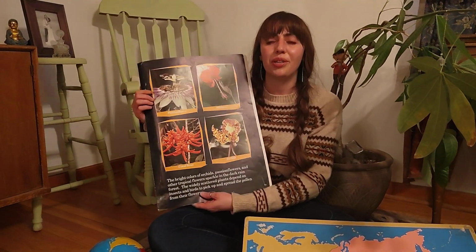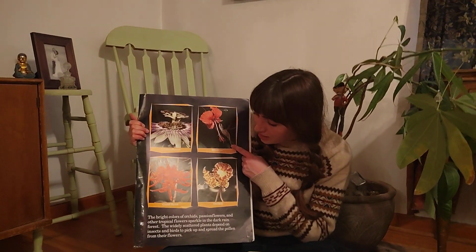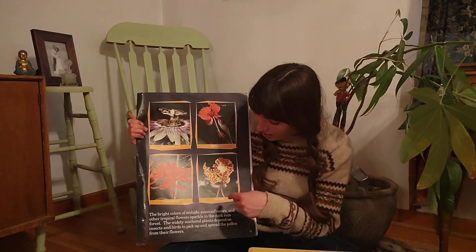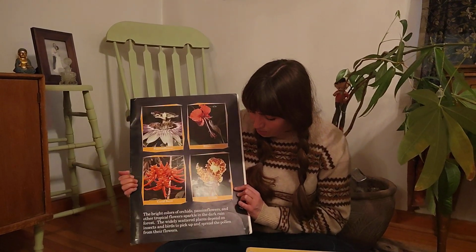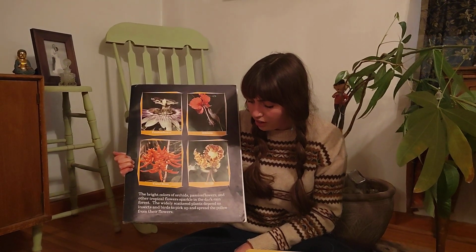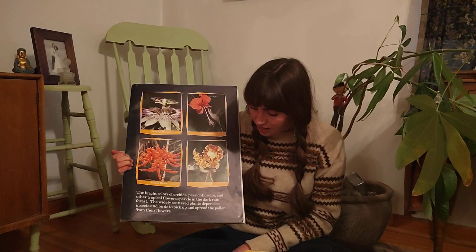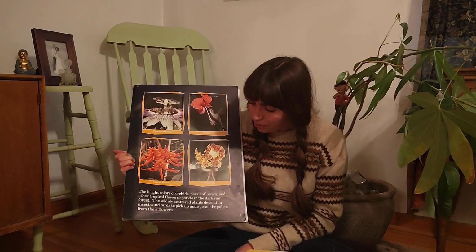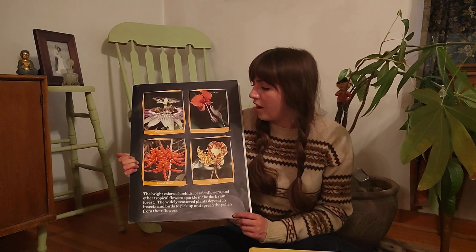Oh, look at all these pretty flowers. We have a passion flower and a hibiscus, a coral bean, and an orchid. The bright colors of orchids, passion flowers, and other tropical flowers sparkle in the dark rainforest. The widely scattered plants depend on insects and birds to pick up and spread out the pollen from their flowers.